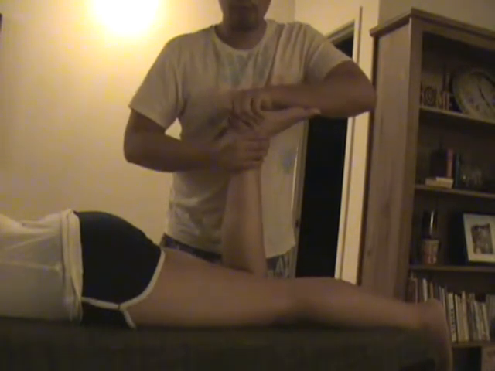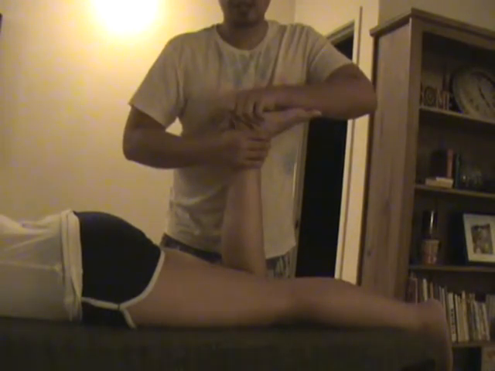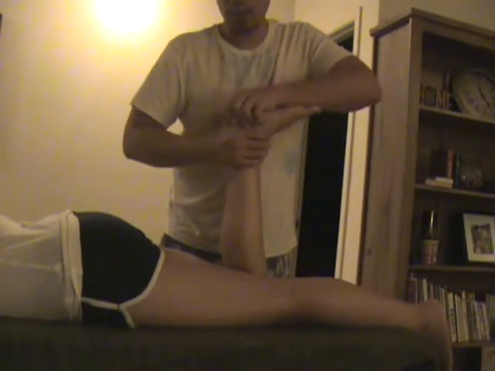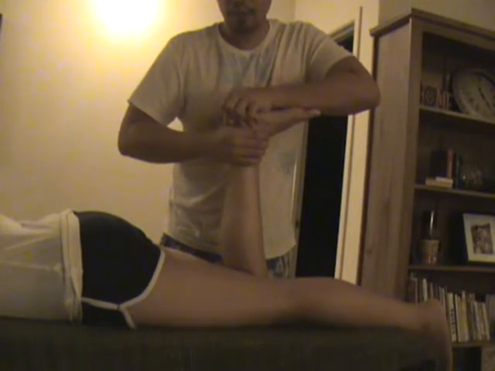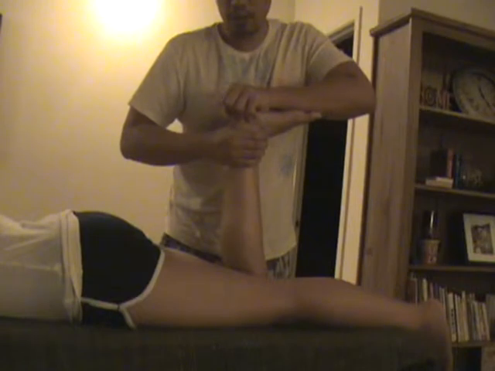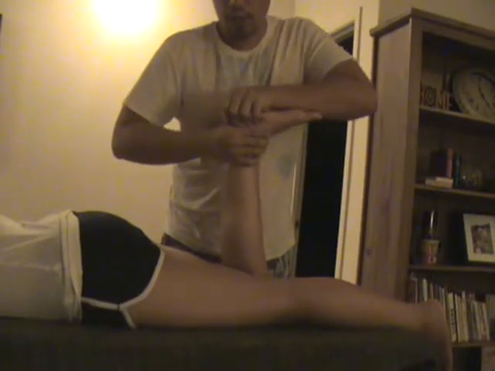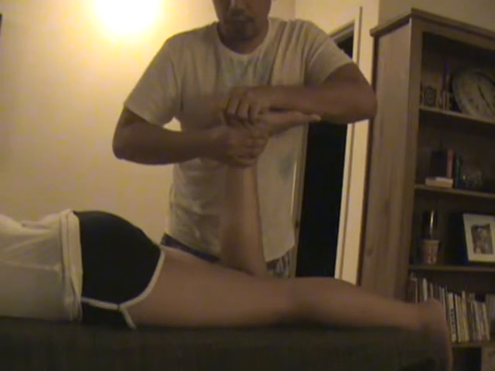You'll be moving the calcaneus going that way, still the same direction. So grade 1, grade 2 will be larger, still resistance free. Grade 3 will be to the limit and large amplitude.